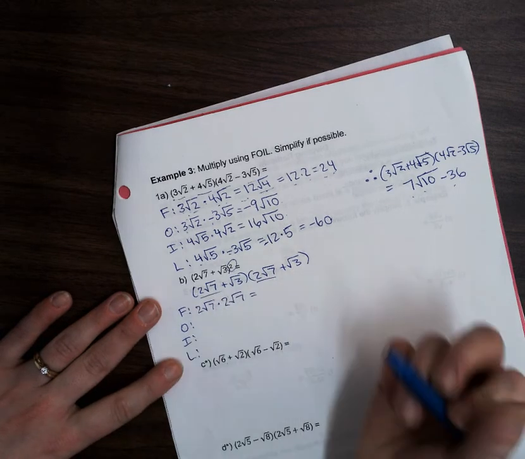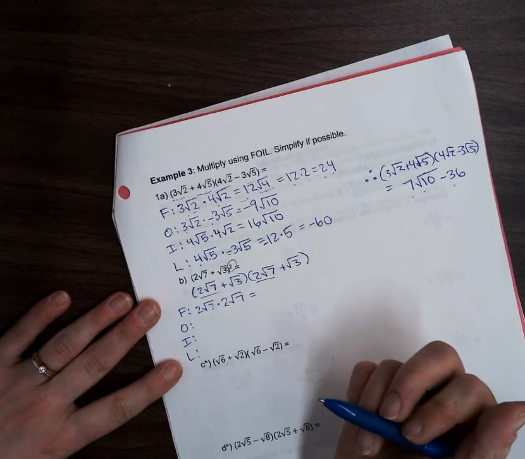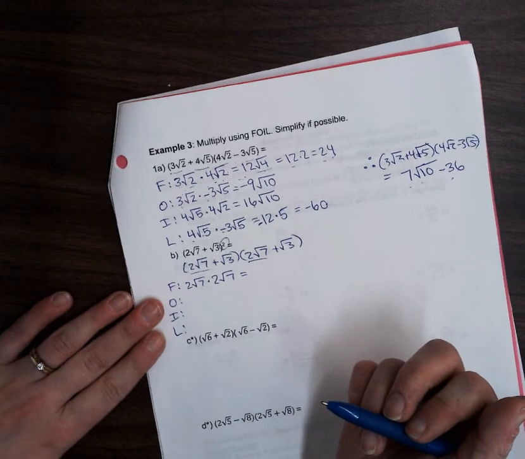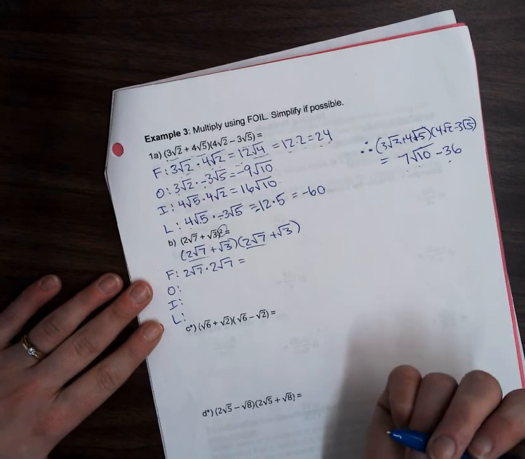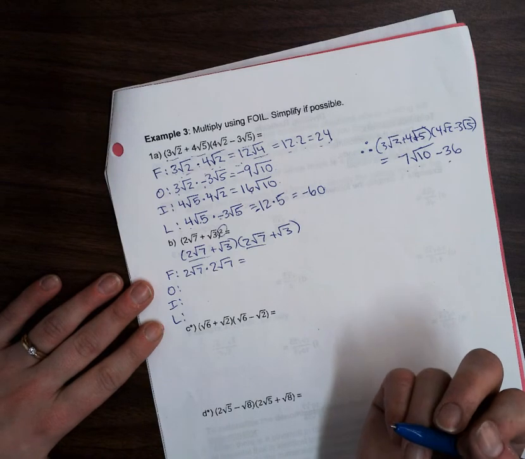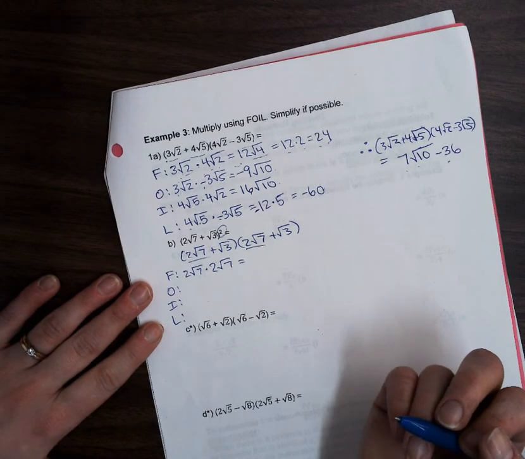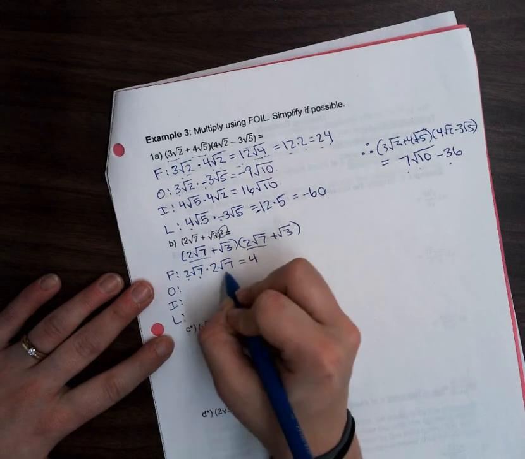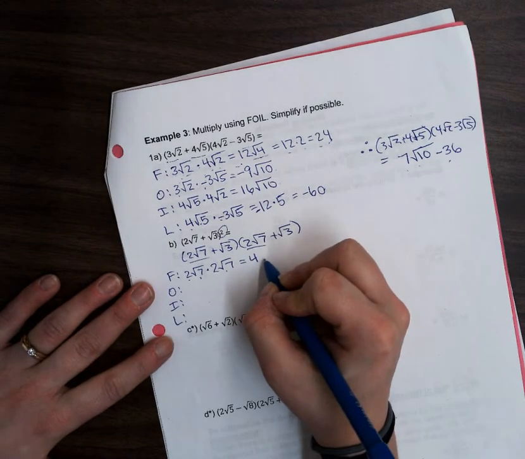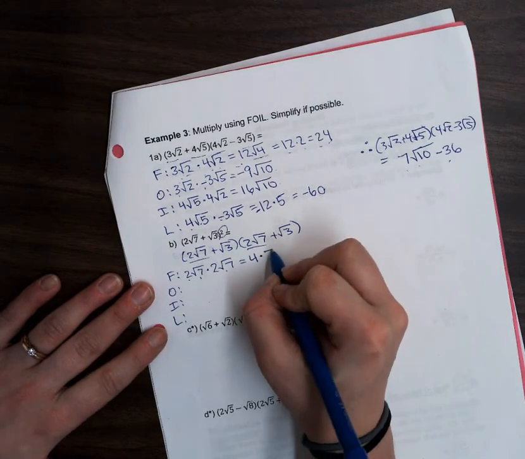Notice that I'm using a dot for my multiplication, and that's because eventually we'll be using variables in our radicals, and so we don't want to use an x just in case it confuses which is a variable and which is a multiplication. So 2 times 2 is 4. Root 7 times root 7 is the square root of 49, but we know the square root of 49 is 7.